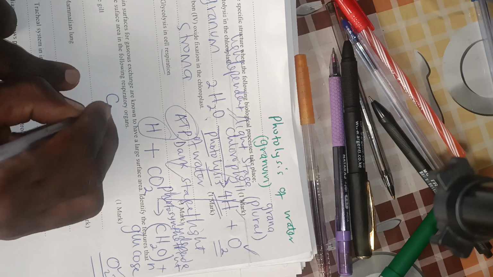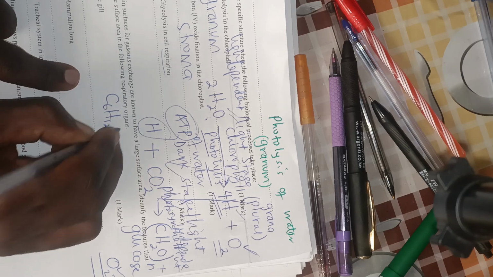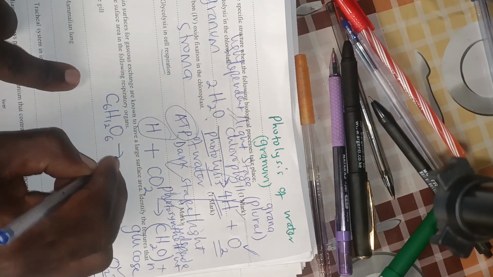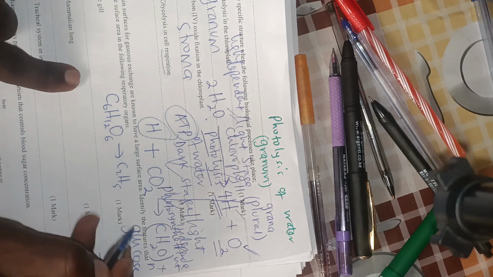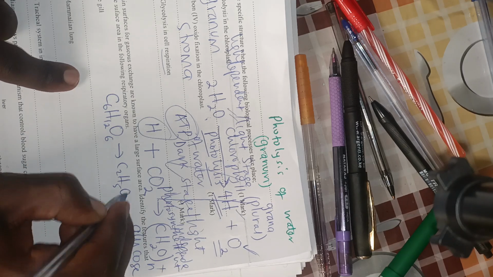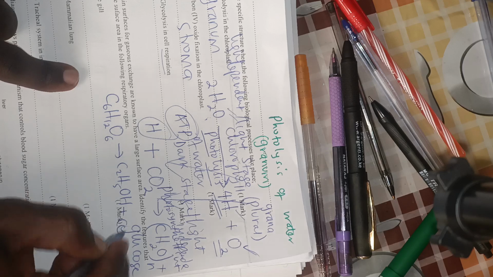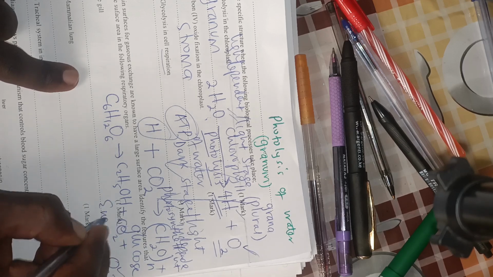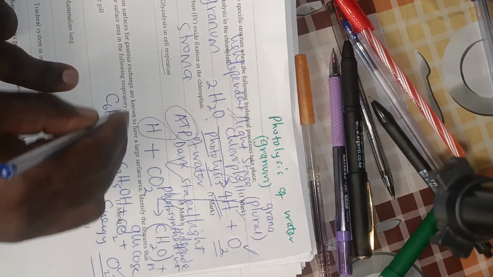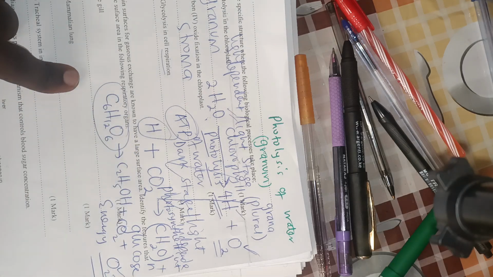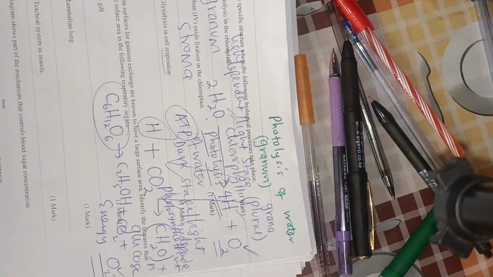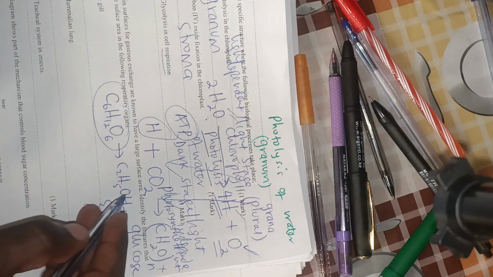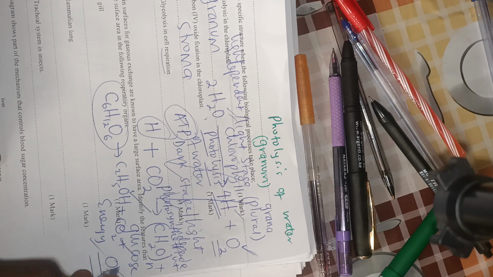For example, in plants, you can have the glucose getting broken down to give us ethanol, carbon dioxide, and some energy. So in plants, glucose can get broken down anaerobically, incompletely, partially, in the absence of oxygen to give us ethanol, carbon dioxide, and energy.